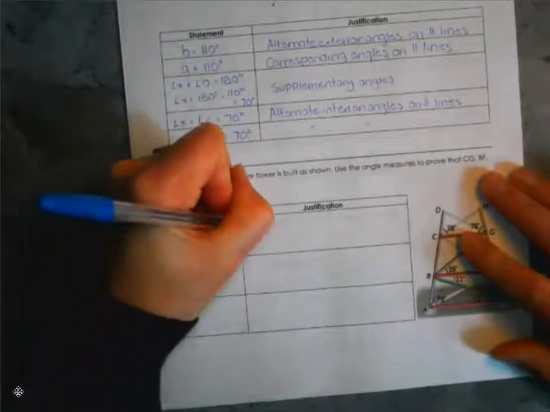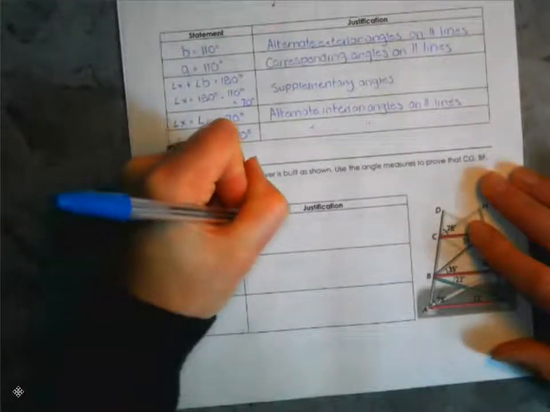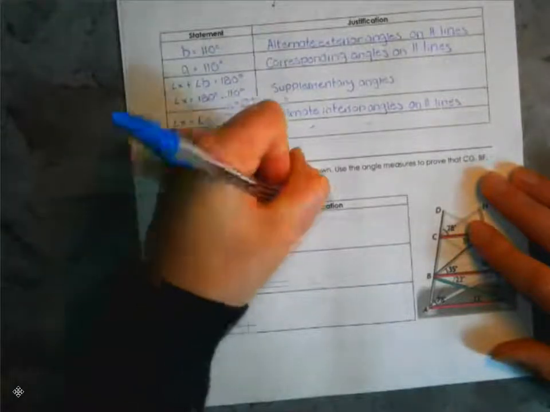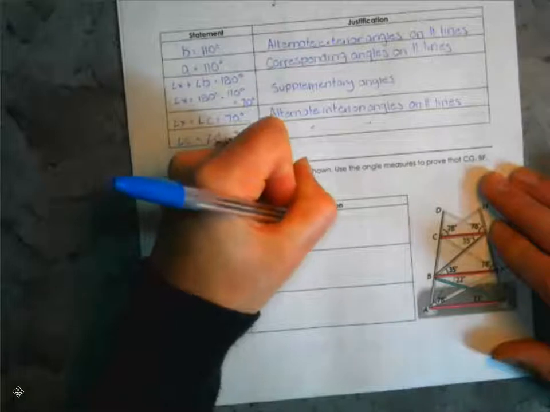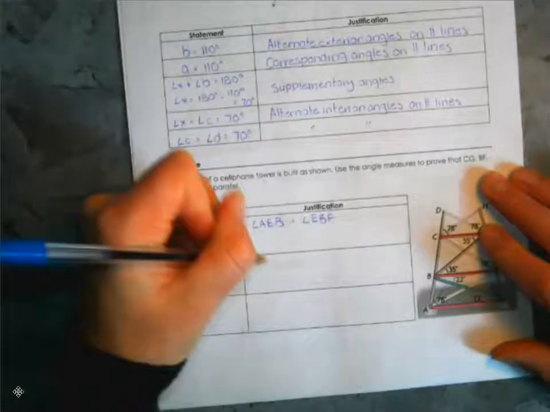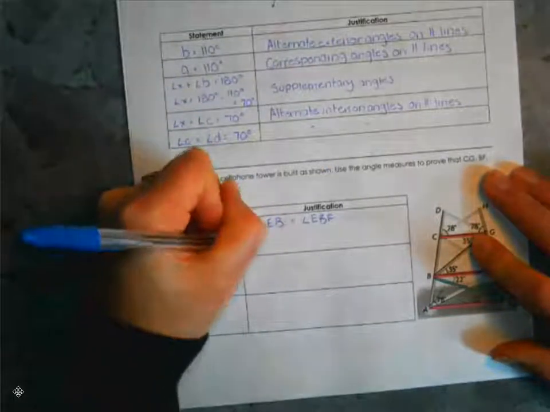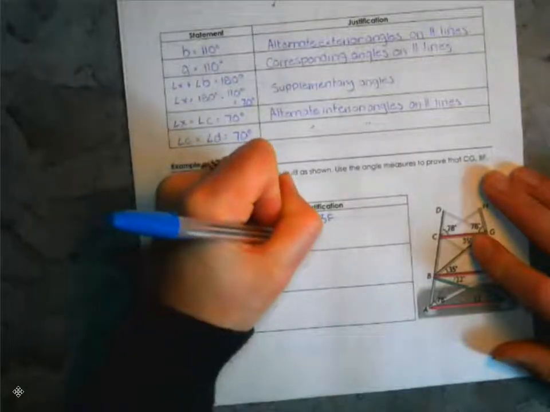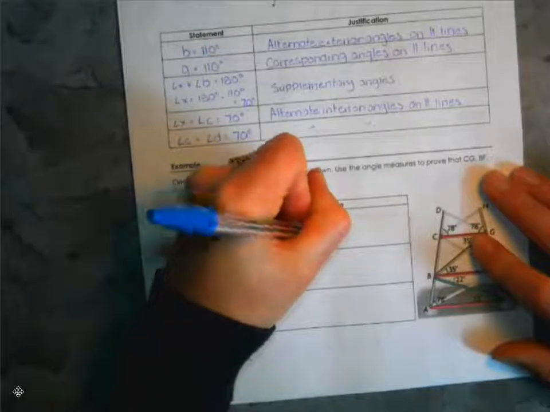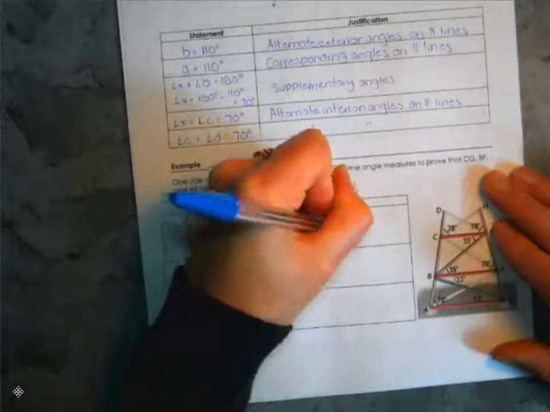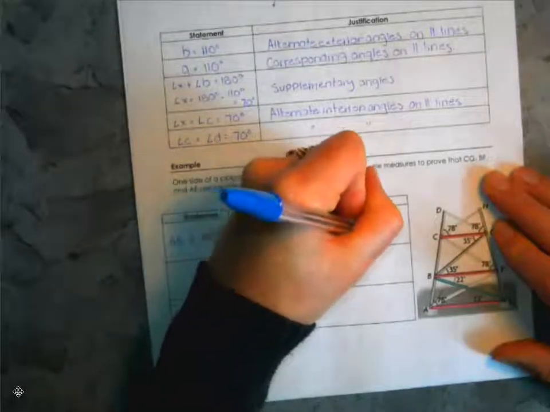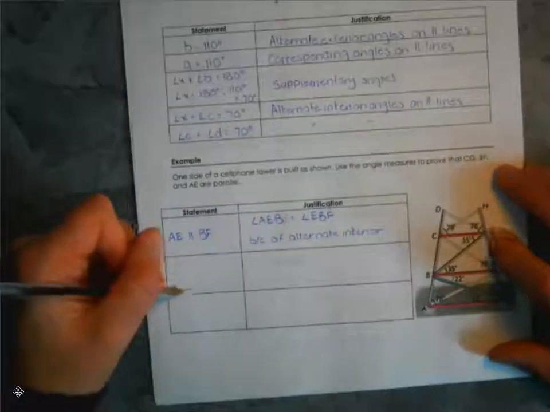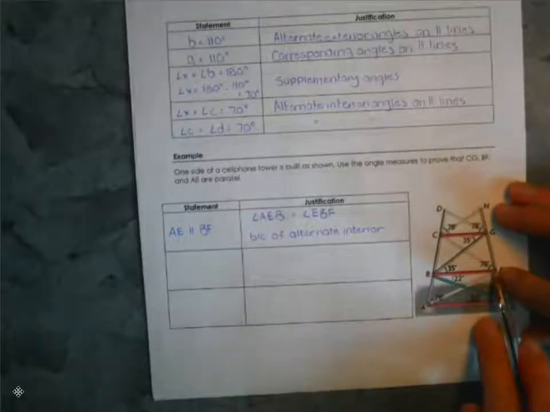So AEB is equal to angle EBF because of alternate interior angles. I'm just going to leave it as alternate interior. Okay, so now we know that AE is parallel to BF, or we can show that.